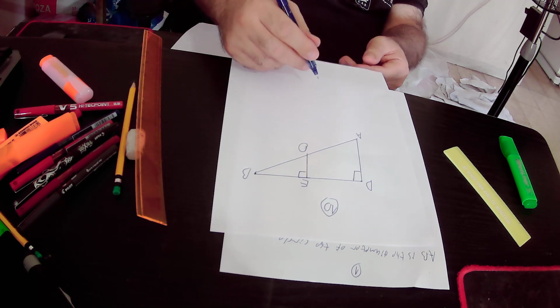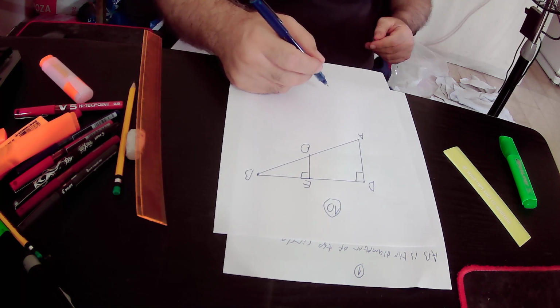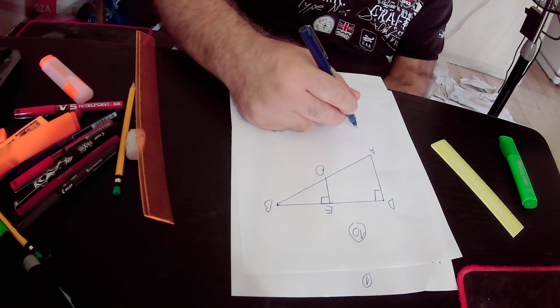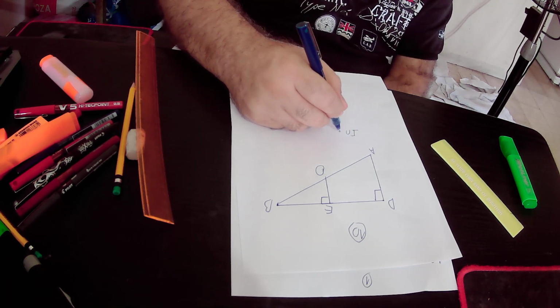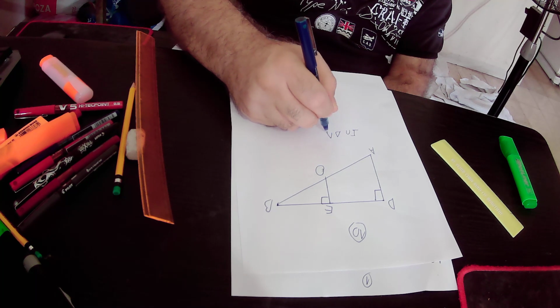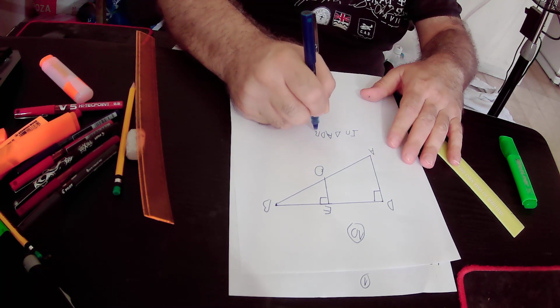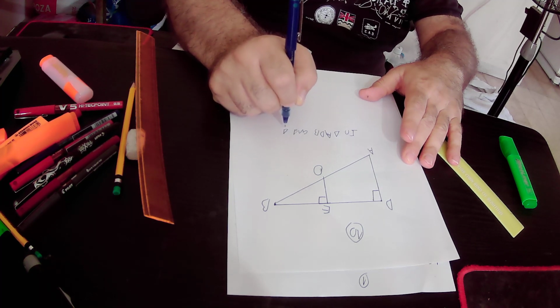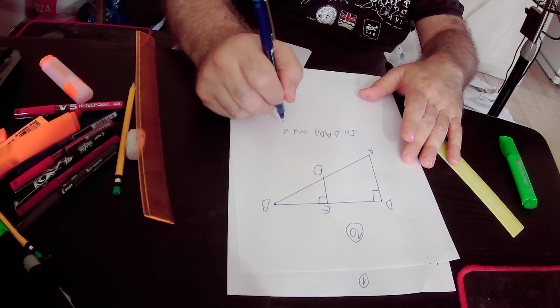So we'll focus on the big triangle, triangle ADB, and triangle OEB.